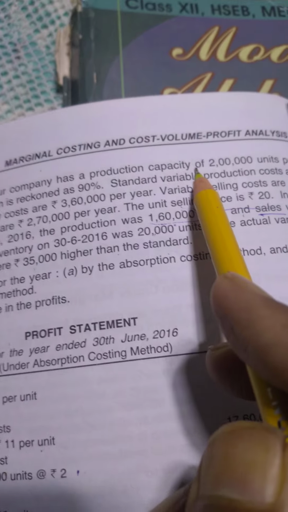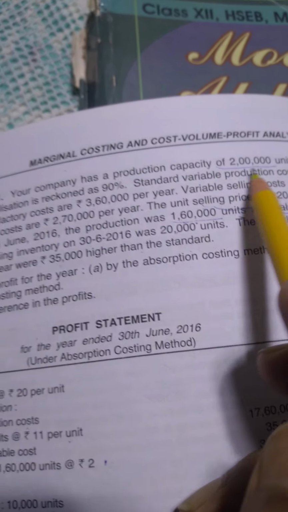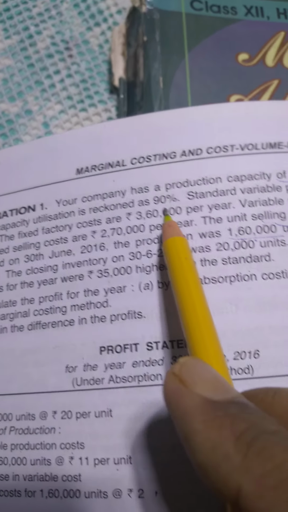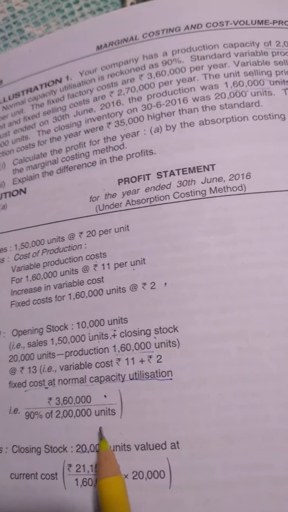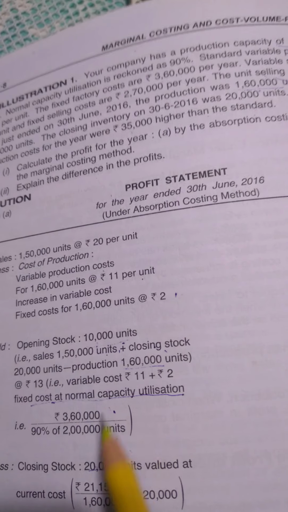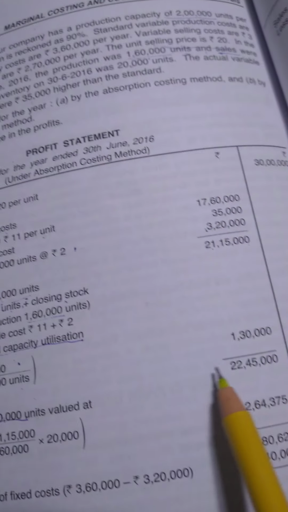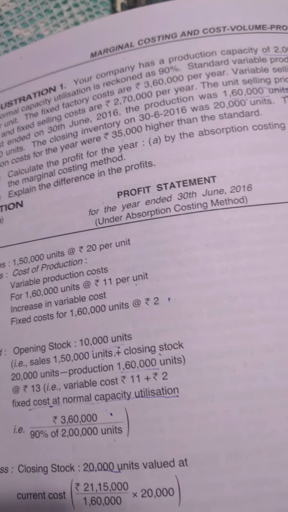Why 2 lakhs? Because production capacity is 2 lakhs per year and normal capacity is 90%. You calculate 90% of 2 lakhs, then divide 3,60,000 by it. Then you will get 1,30,000. That is the cost of opening stock.